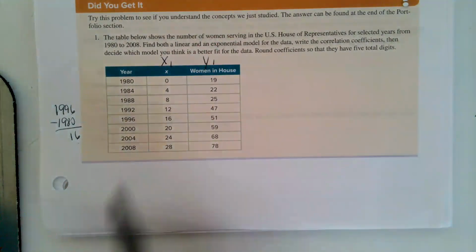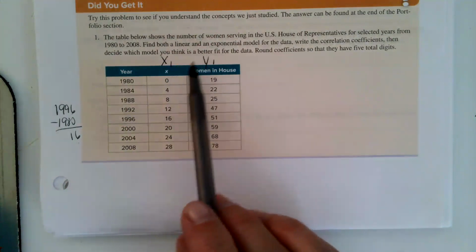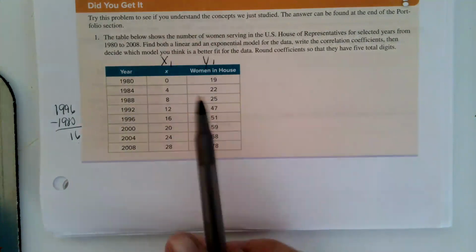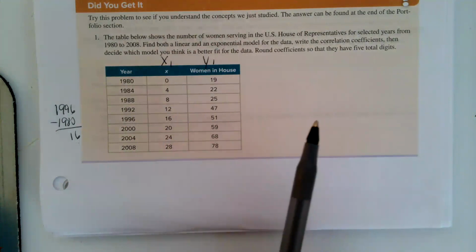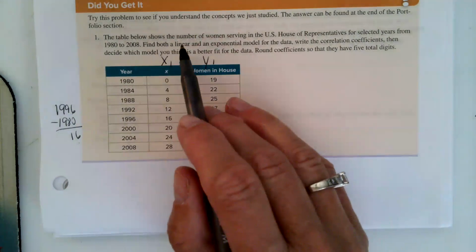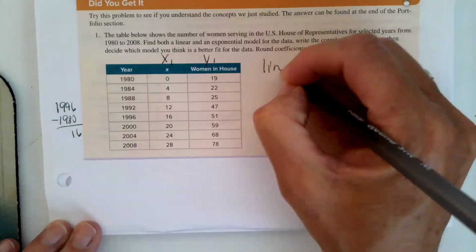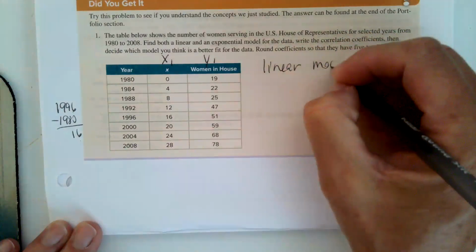Okay, when we get there, we're going to put a table in Desmos with this data. We're going to look at it on the graph like we always do as a good investigative math researcher. And then we're going to do 2 models. They want us to do a linear model and an exponential. So let's just review how to do a linear model.